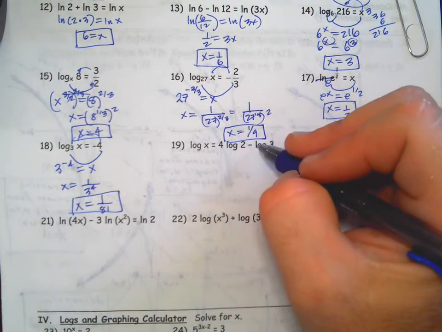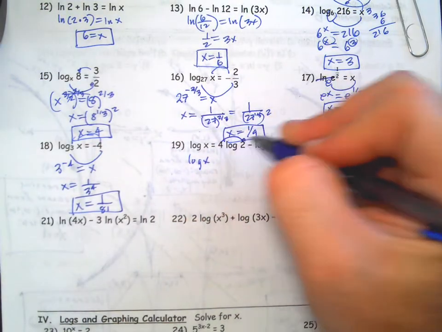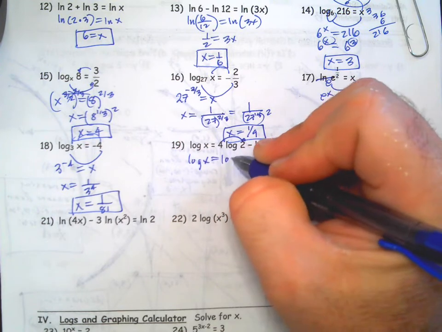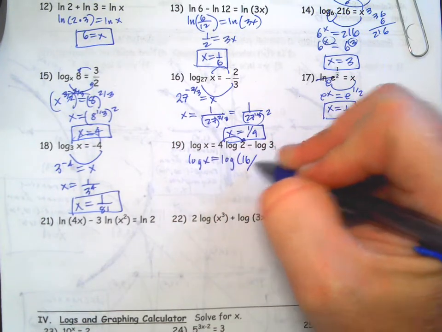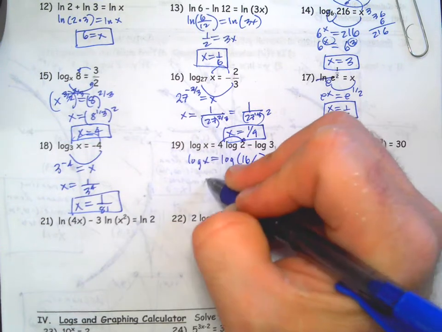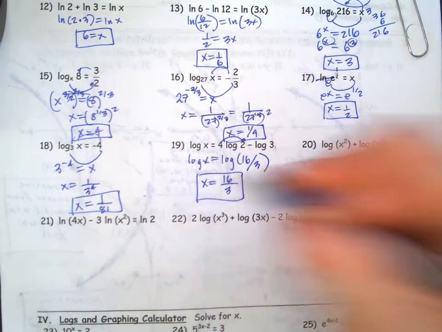Next one, I'm going to combine these logs. So you got to bring this in first. So it's going to be log base of 2 to the 4th, which is 16, divided by 3. Then we set the insides equal to each other, and we're done.